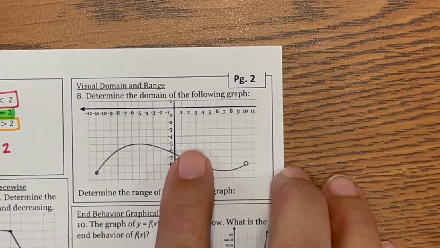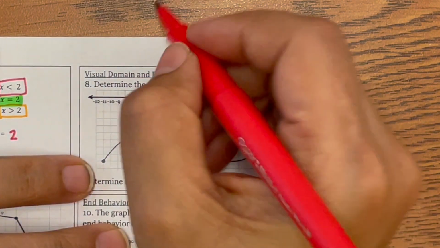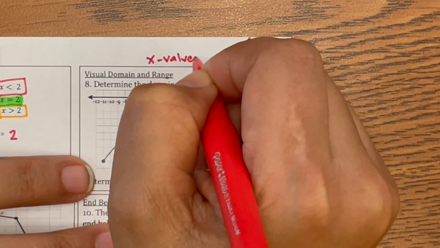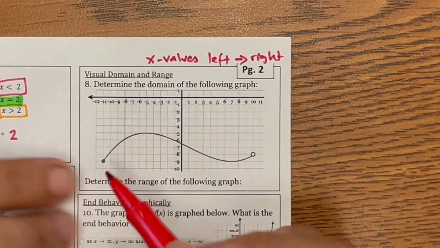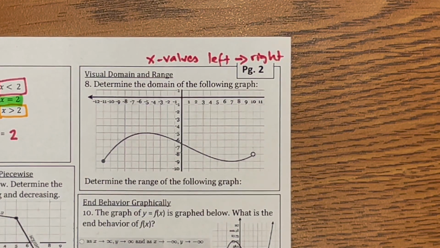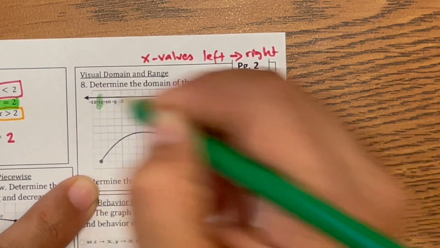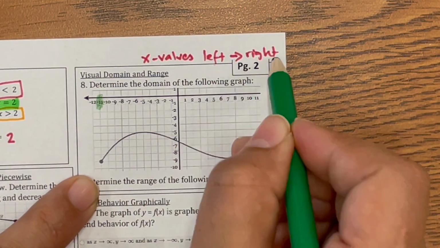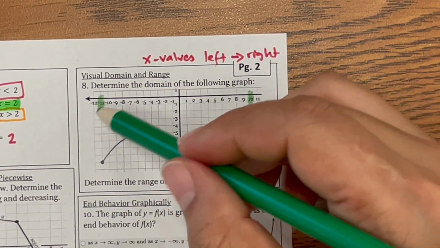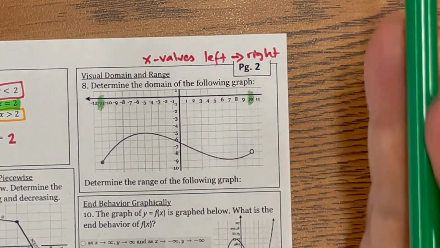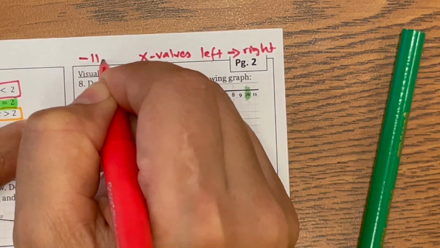All right, taking a look at visual domain and range, determine the domain of the following graph. So remember, domain is your x values left to right. Okay, so starting on the left side, what is my least value on the left? It's going to be -11. And going from the left to the right, all the way to the right is what? 10. Now you just need to know whether it's open or closed in that place. So it's from -11 to 10.